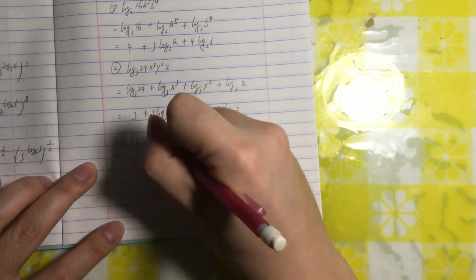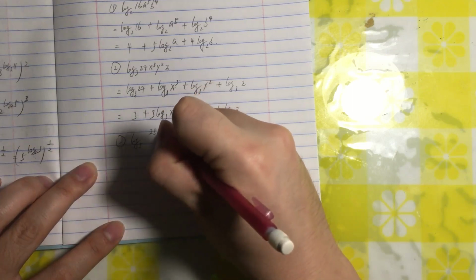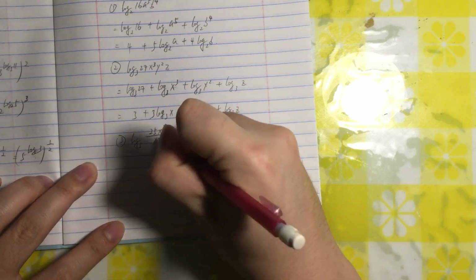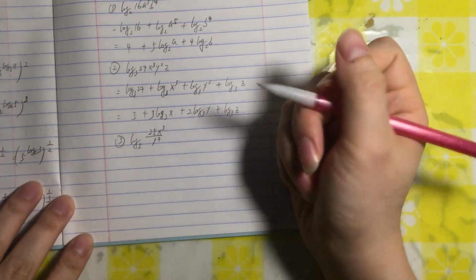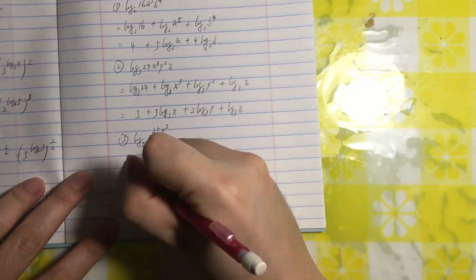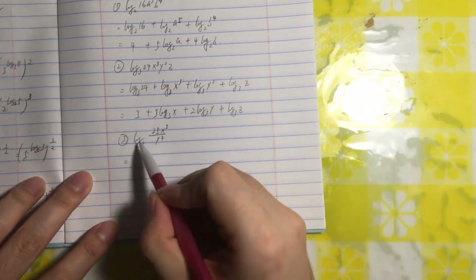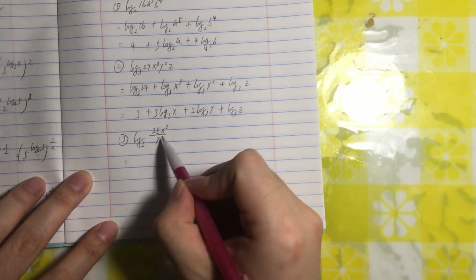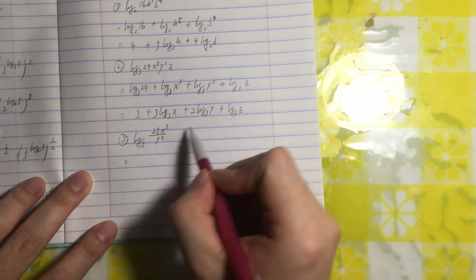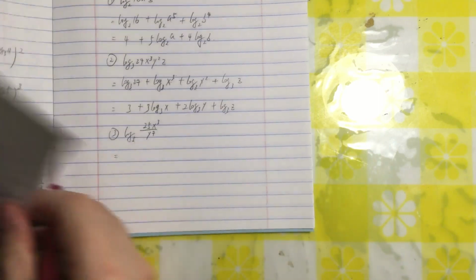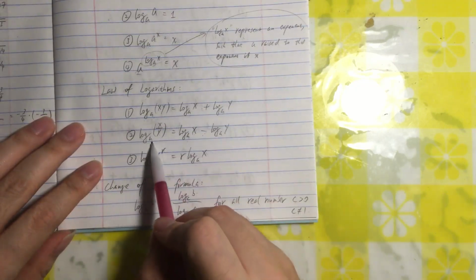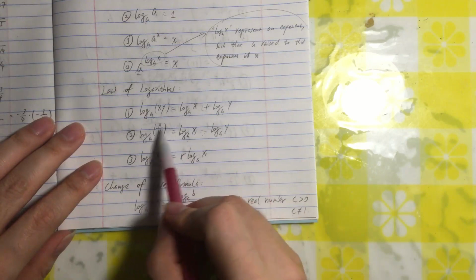Log base 5 of 25 x cubed over y to the power of 7. Now, we have log base 5 of 25 x cubed over y to the power of 7. When we have division here, by the second law of logarithm, we can convert division to subtraction.